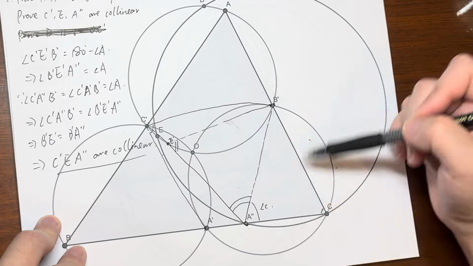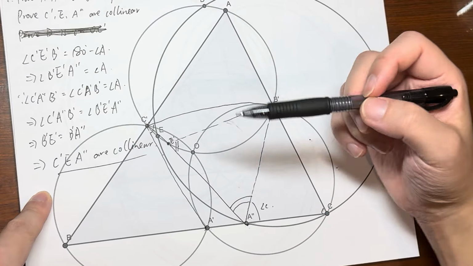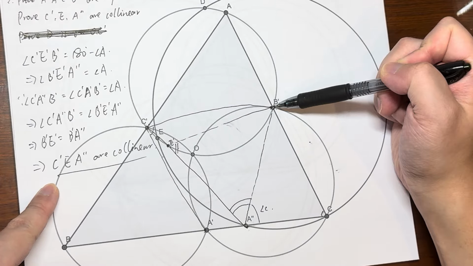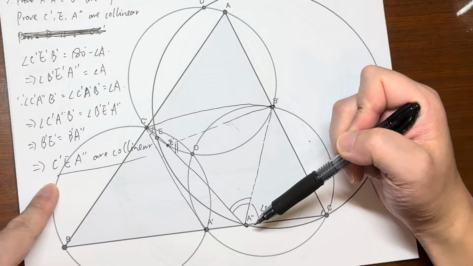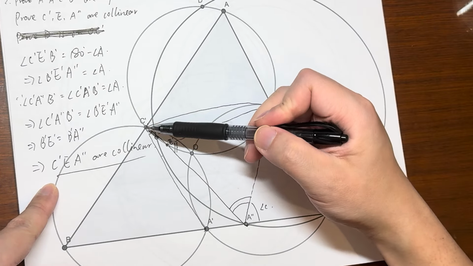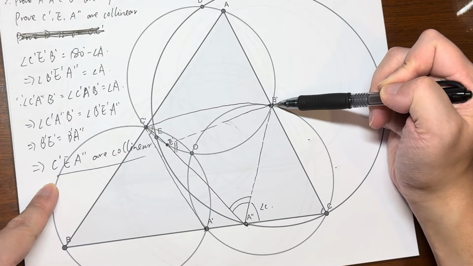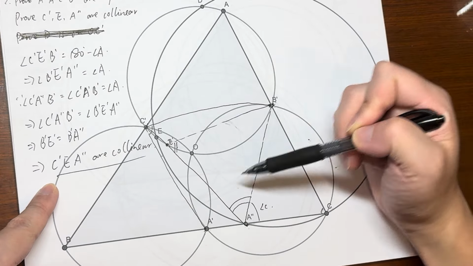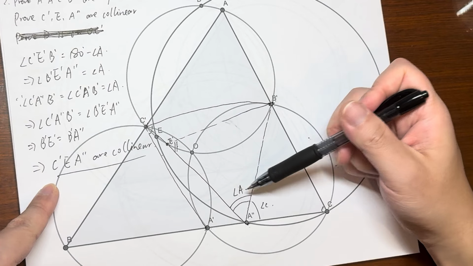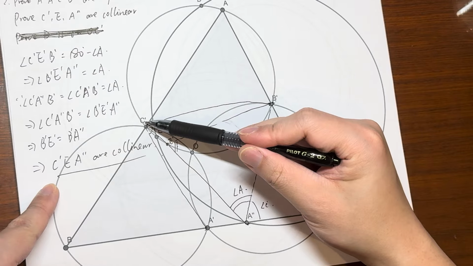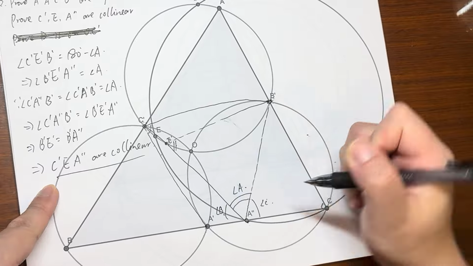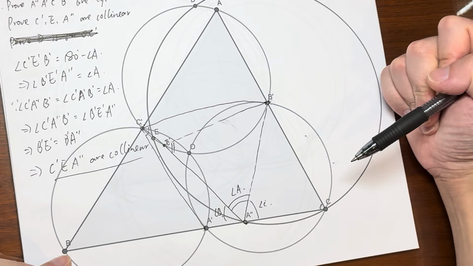Let's just think about what we already have. We just proved that C', A'', B' are cyclic, right? So we just proved that they're cyclic, so we know that angle C' A'' B', this angle, is angle A, right? So now let's look at this. This is angle A, this is angle C, which means the angle C' A'' B is angle B, which means C'B equals C'A'', right?